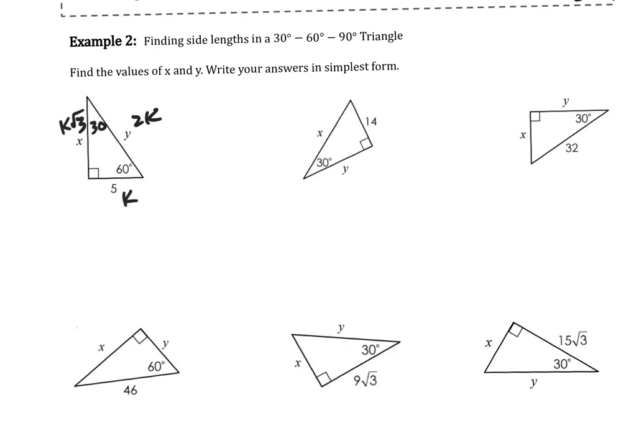Okay, so we know that K is 5. And this is the one we just did up above. So that means that Y is 10. X is the same as K radical 3, and we know that K is really 5, so this would become 5 radical 3. So X is 5 radical 3, Y is 10. And that would be our answer.